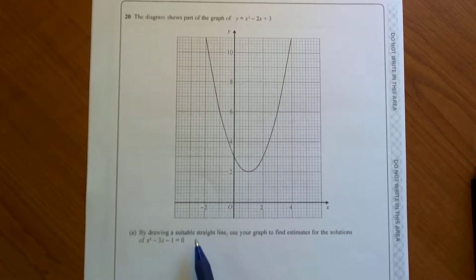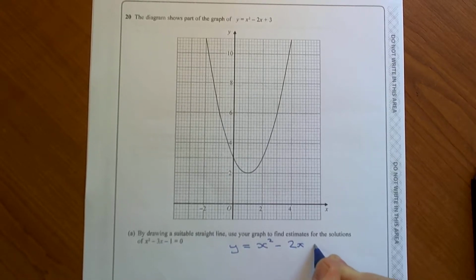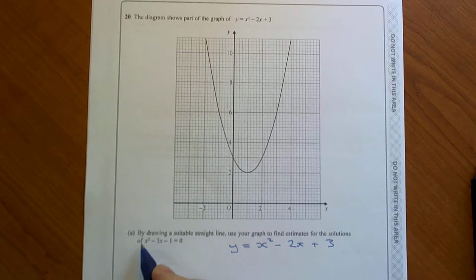Now this question can be quite tricky. It says by drawing a suitable straight line, use your graph, and that's the graph that we've got drawn here, to find estimates for solutions to that equation. So our graph is y equals x squared minus 2x plus 3.